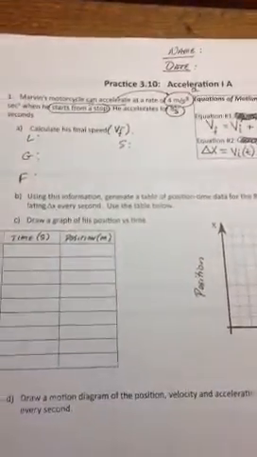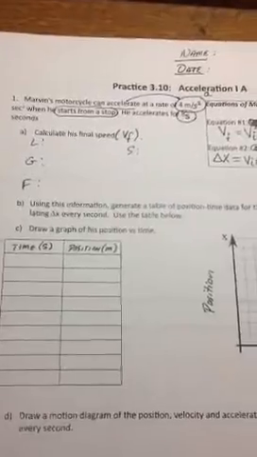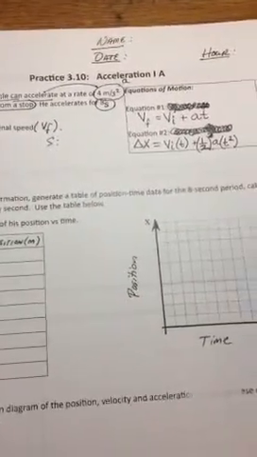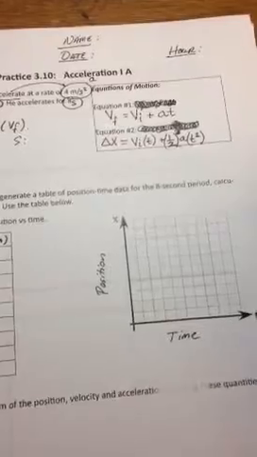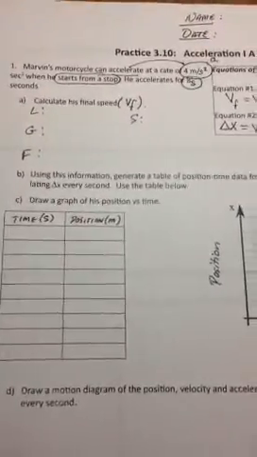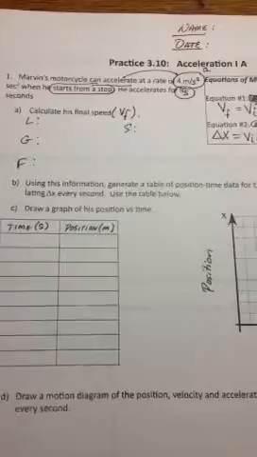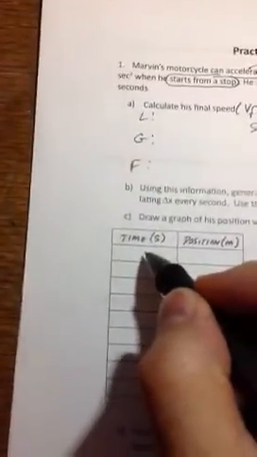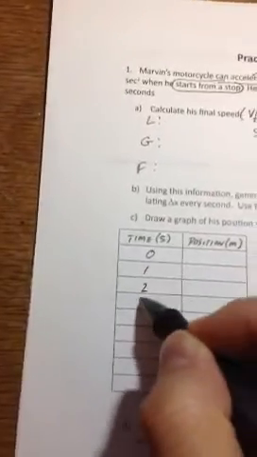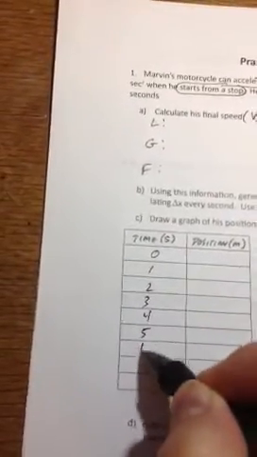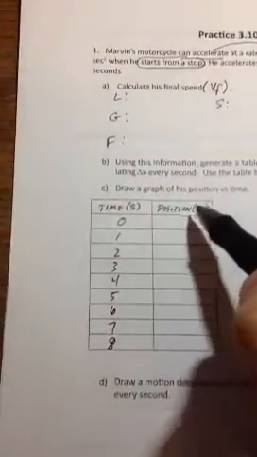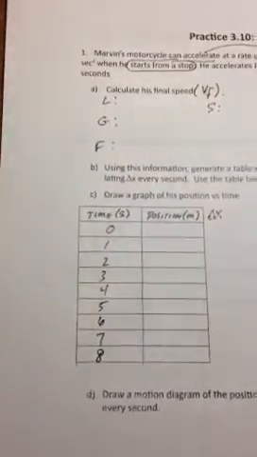What I want to emphasize with you though is what's going on down here, because you're going to need to use a new formula. Let's read letter B. Using this information, generate a table of position time data for the 8-second period, calculating delta x every second. Use the table below. Alright, so we know he's traveling for 8 seconds. Let's go ahead and write that out: 0, 1, 2, 3, 4, 5, 6, 7, 8. And then it says to get his position, you actually have to calculate delta x. So I'm going to write delta x over here every single second.